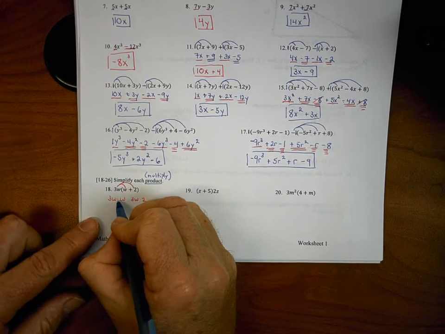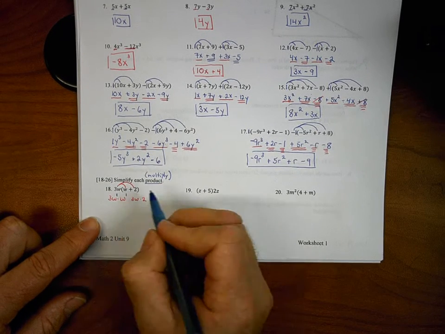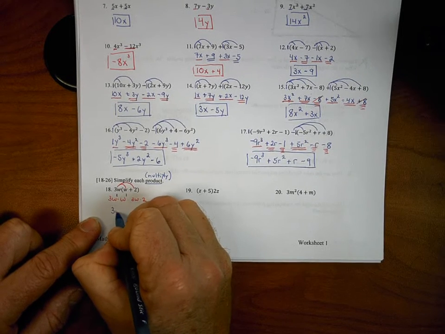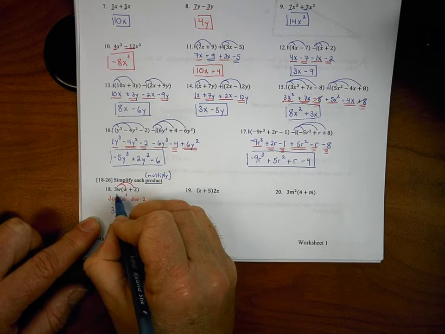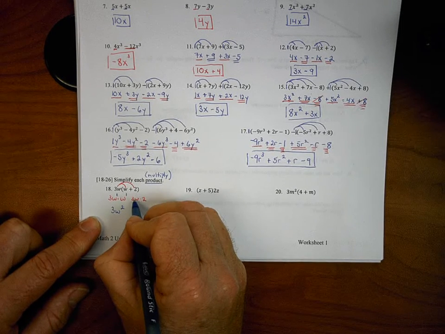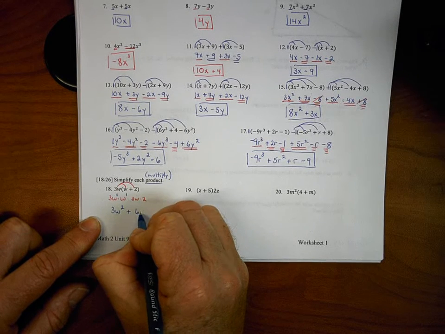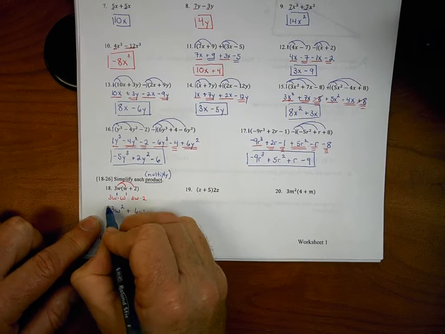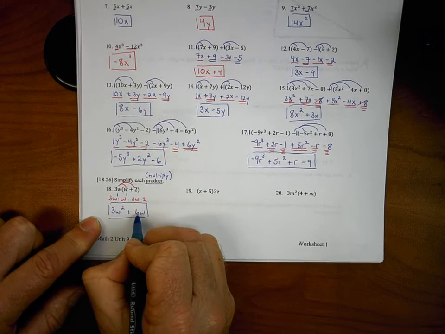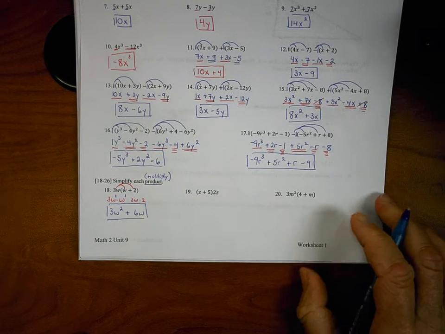Okay, and then we're going to write out what we get. So 3w times w, remember these w's have an exponent of 1. It's implied that it's a 1 if the exponent is not shown. So when we multiply those together, we get 3w to the second power. You add the exponents when you're multiplying expressions that have the same base. And then we're going to go 3w times 2, and that's a positive 6w. So I would write that. Okay, now that right there is my simplified expression, because I cannot add 6w to 3w squared. That's all that I'm doing in number 18.